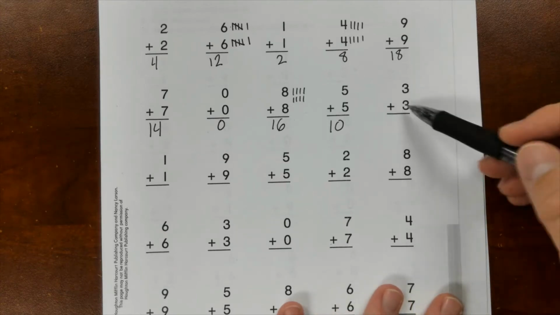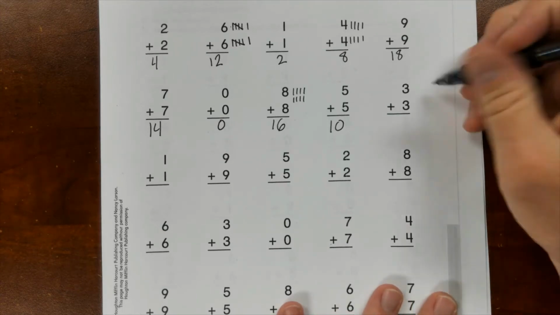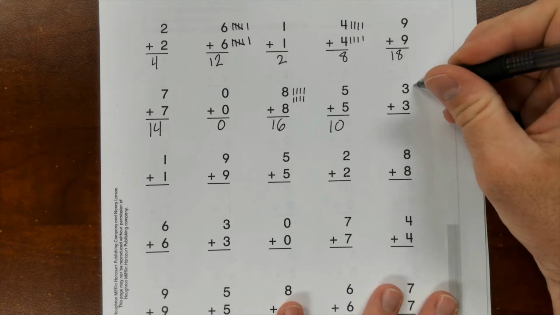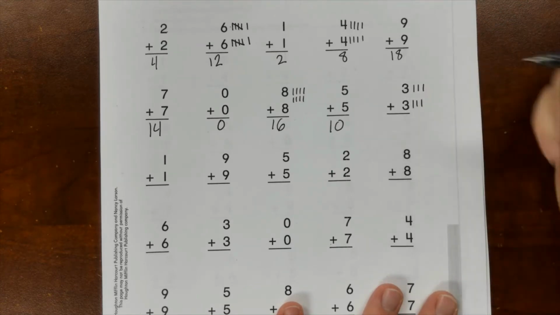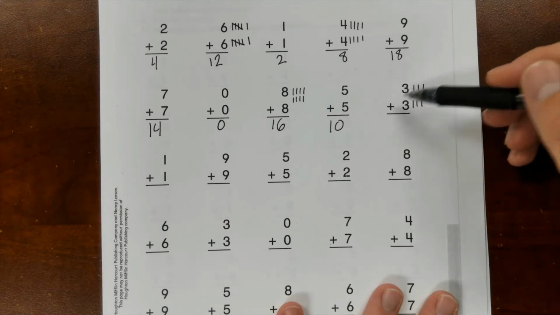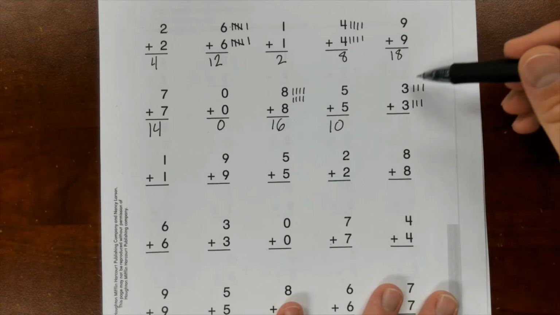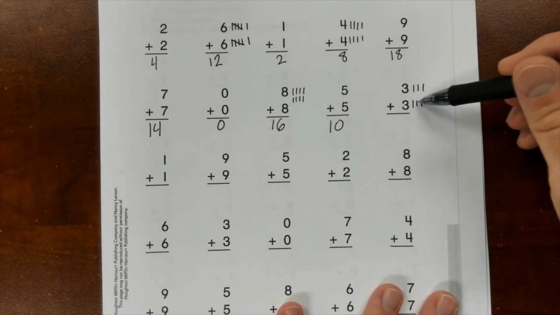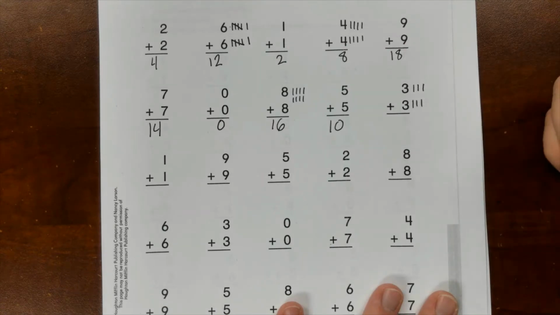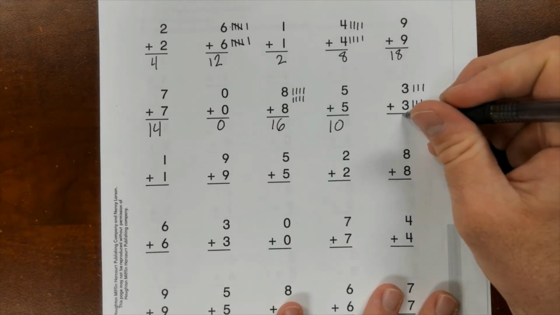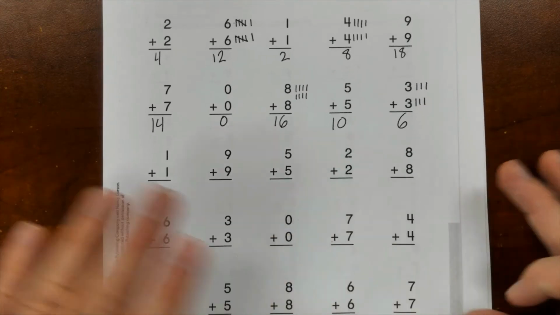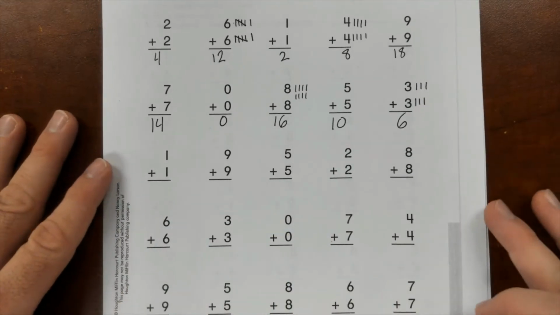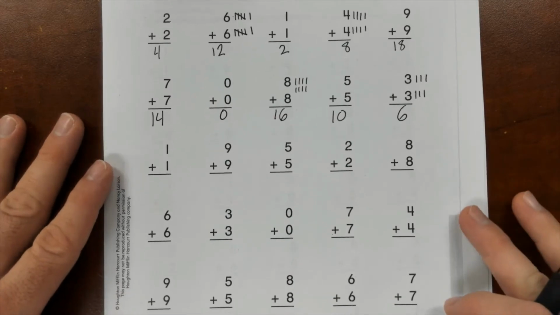All right. Next one. 3 plus 3. I'm going to make tally marks for this one, guys. 1, 2, 3. 1, 2, 3. What is 3 plus 3? 1, 2, 3, 4, 5, 6. So 3 plus 3 is 6. Good work. All right, now I'm going to let you guys in on a little secret.